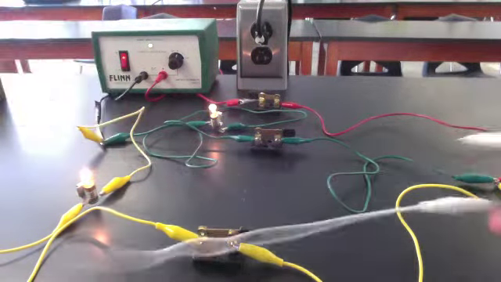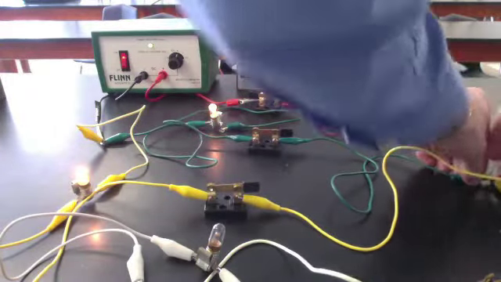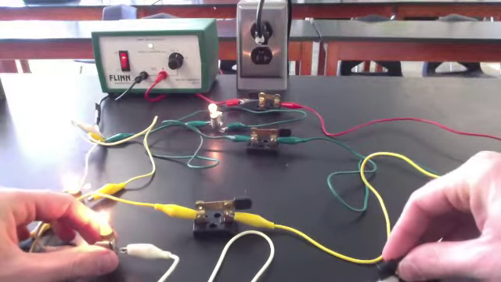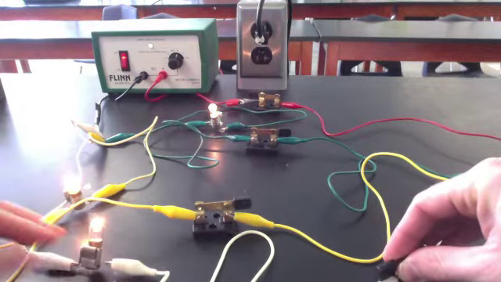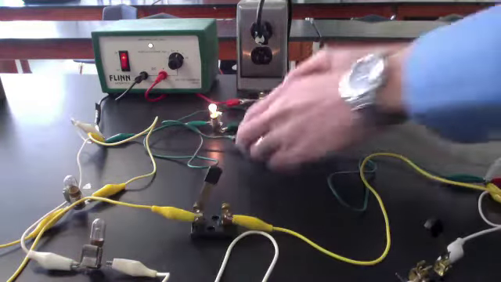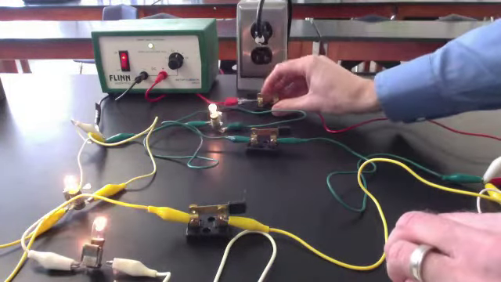We can use the same process to add a third bulb in parallel. Here we have the white path with its own switch. So each branch now works independently, and the master switch controls everything.